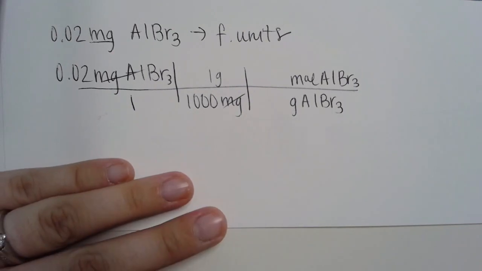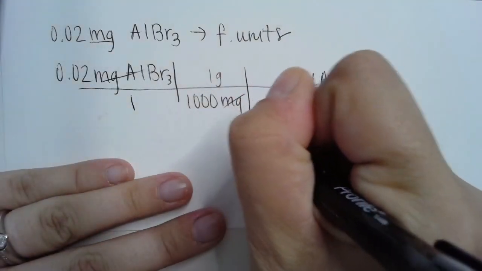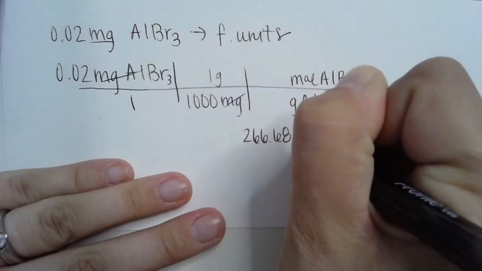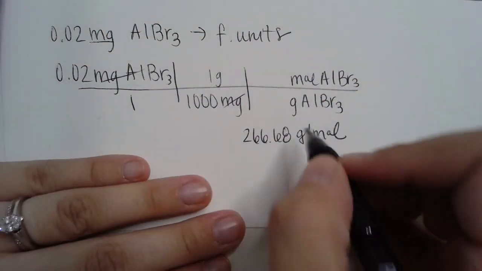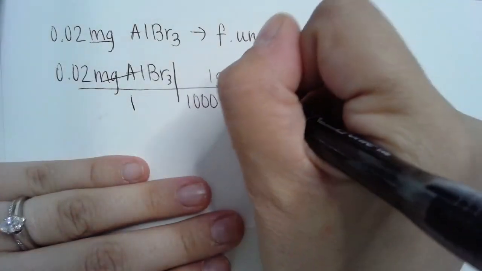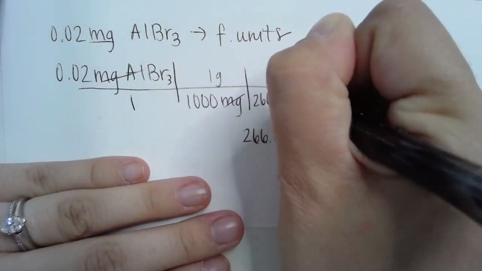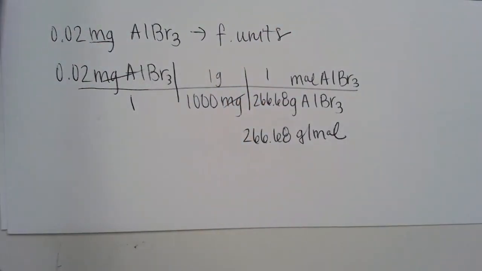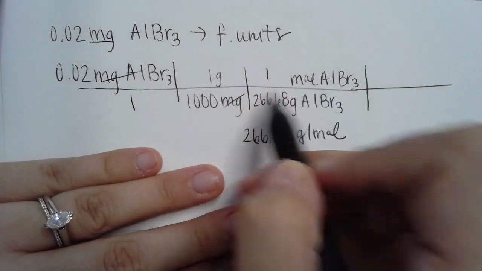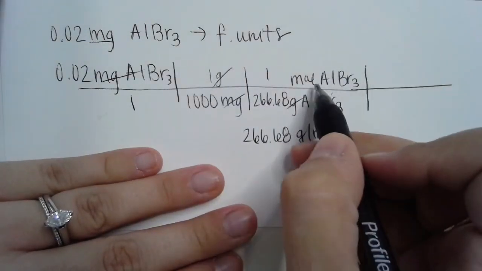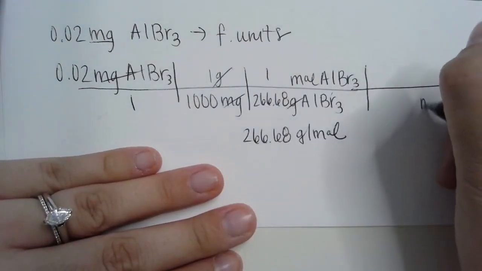And when you do that, you should get 266.68 as the molar mass. So that means that 1 mole of aluminum bromide has a mass of 266.68 grams. Then, those units canceled. Let's convert moles to formula units.